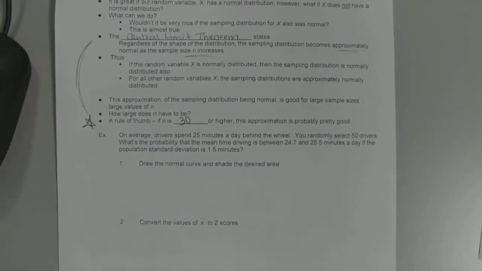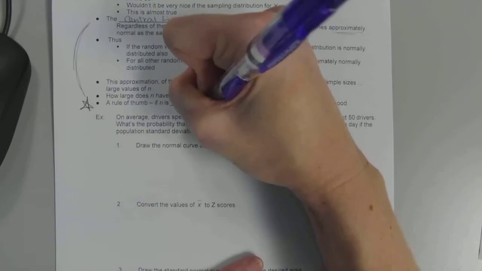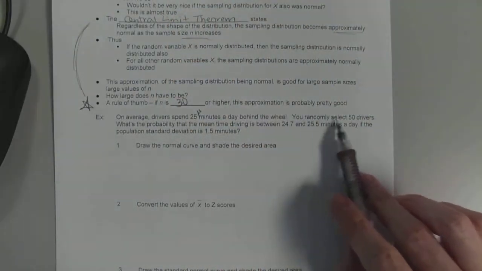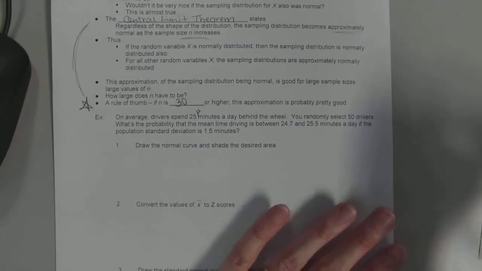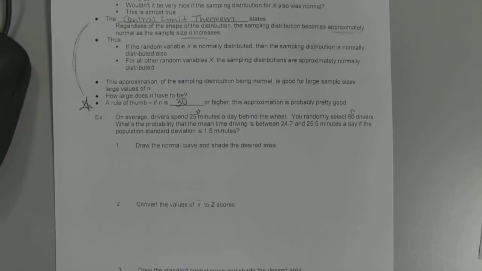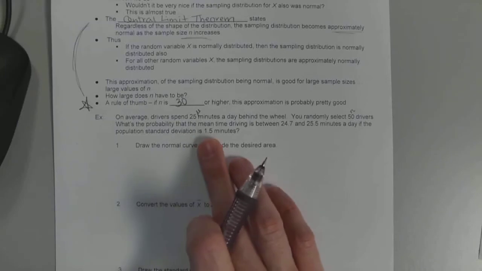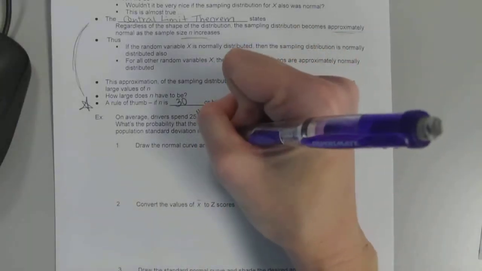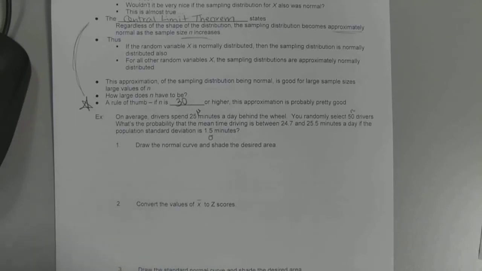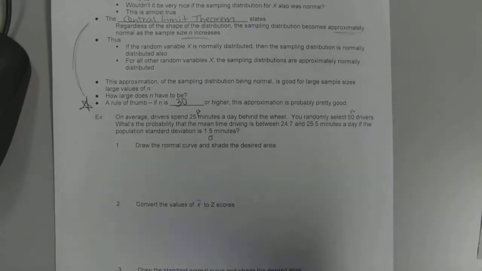So let's read this example. It says, on average, drivers spend 25 minutes a day behind the wheel. What can we label 25 with? Mu, sorry, I gave that to you. You randomly select 50 drivers. What can I label 50 with? N. What's the probability that the mean time driving is between 24.7 and 25.5 minutes a day if the population standard deviation is 1.5? What can I label 1.5 with? Sigma. So notice nowhere in here do they say assume x is normal, right? But what do you notice about our n? It's 50, which is greater than 30, okay?